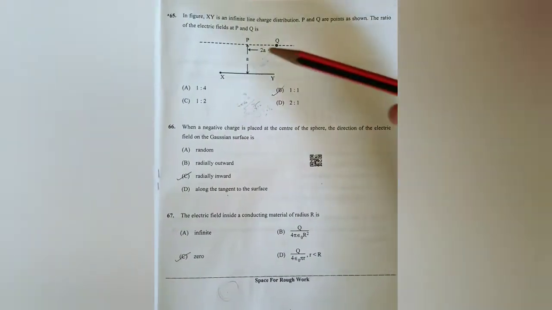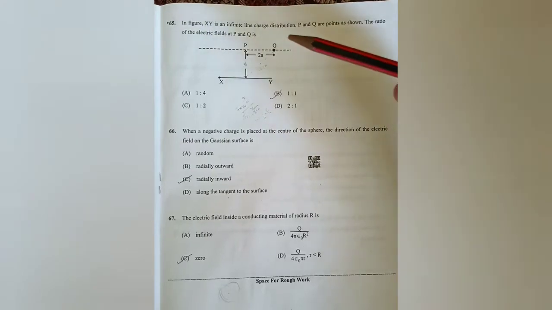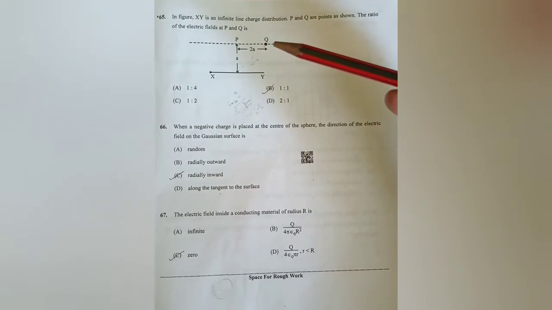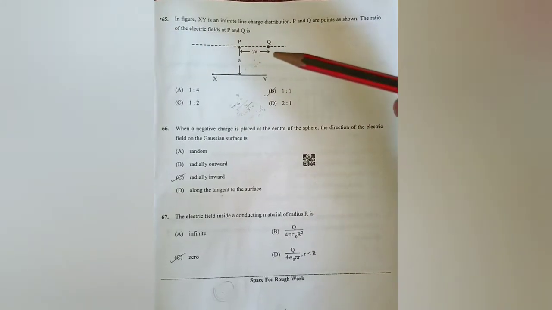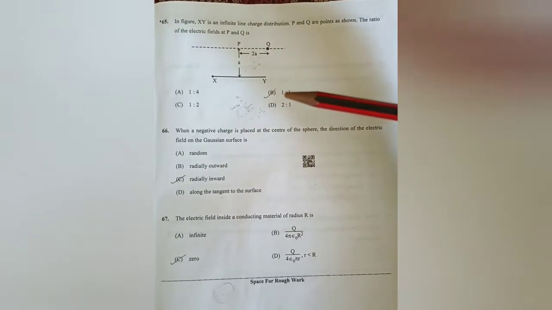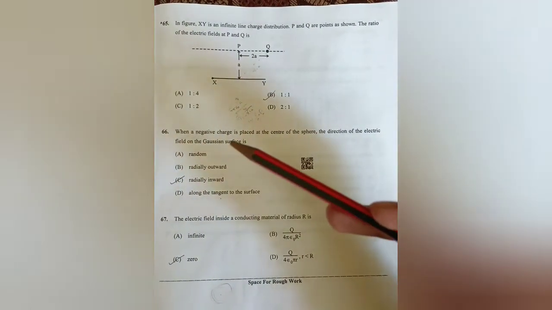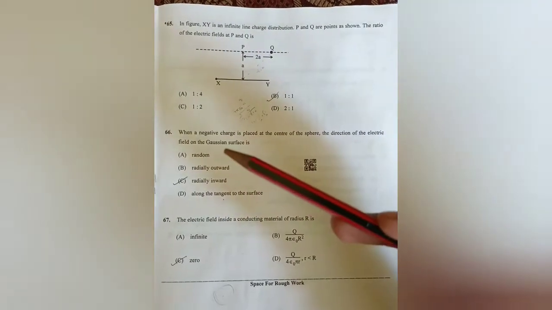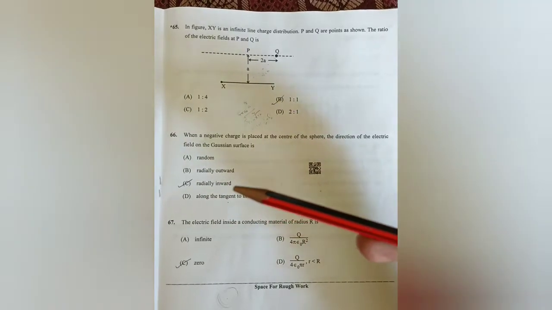Question number 65. In the figure, xy is an infinite line charge distribution. P and Q are points as shown. The ratio of the electric fields at point P and Q is. The right answer is option B, 1:1. Question number 66. When a negative charge is placed at the center of the sphere, the direction of electric field on the Gaussian surface is. The right answer is option C, radially inward.